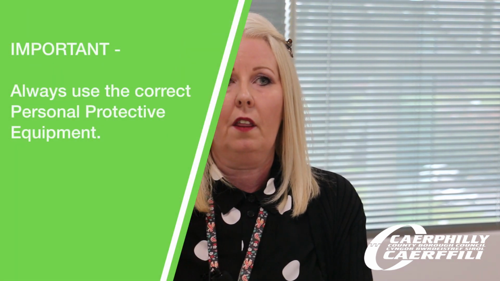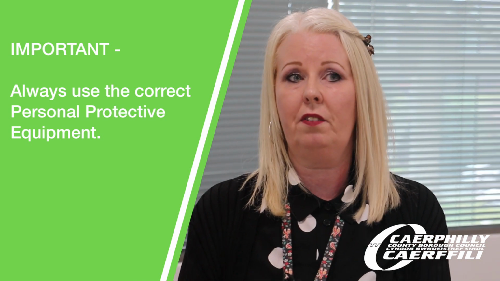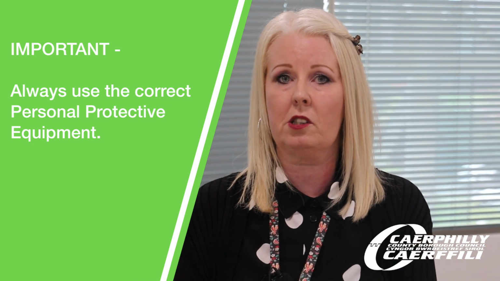Personal protective equipment, also known as PPE. These are used to protect both yourself and the individuals from the risk of cross-infection. Can also be required for contact with hazardous chemicals and pharmaceuticals. And PPE doesn't just include gloves, it can include apron, gowns, mask, goggles or visors.